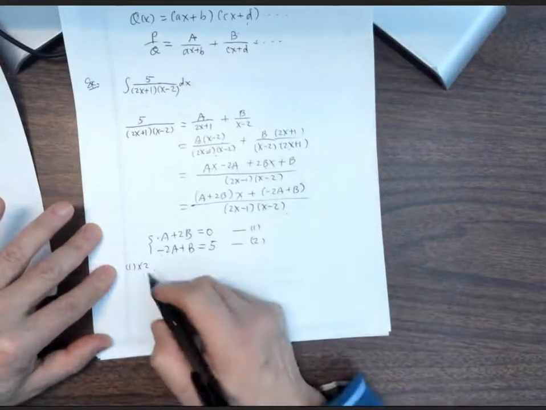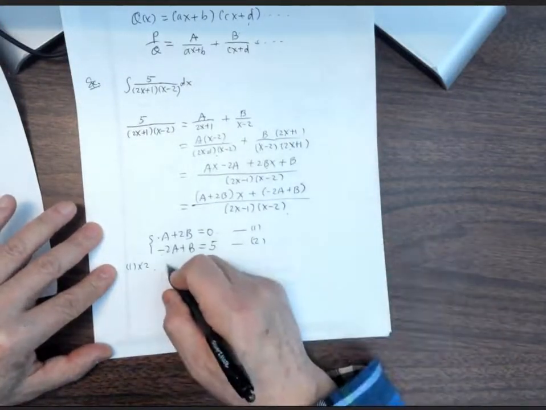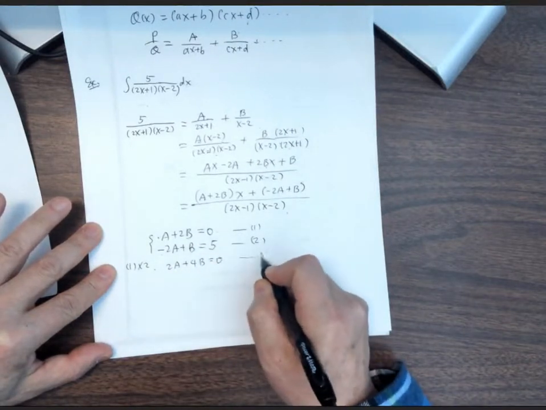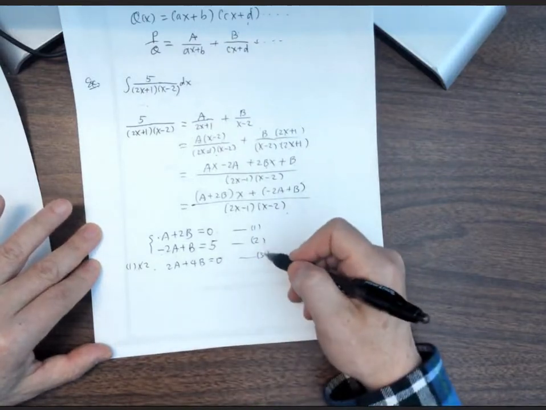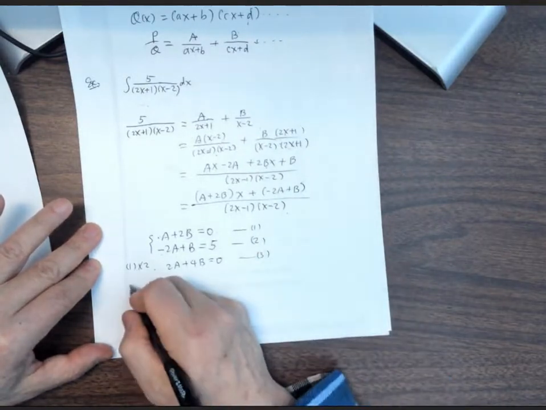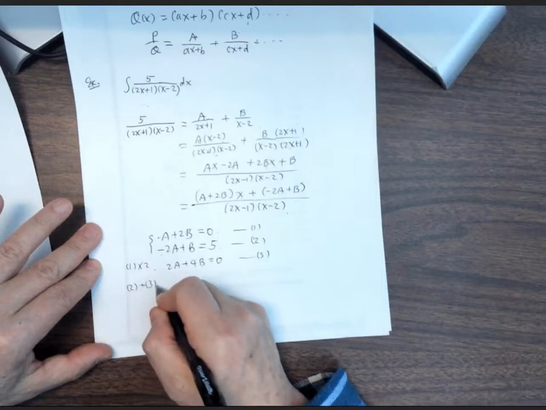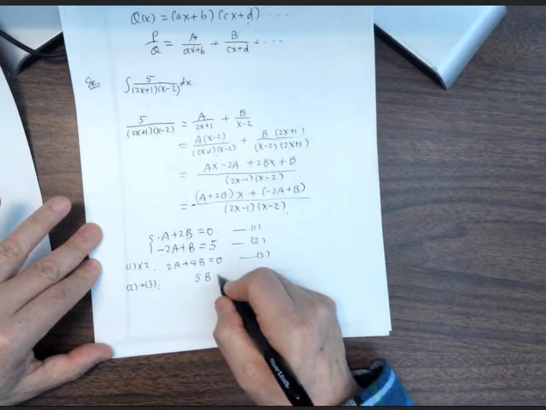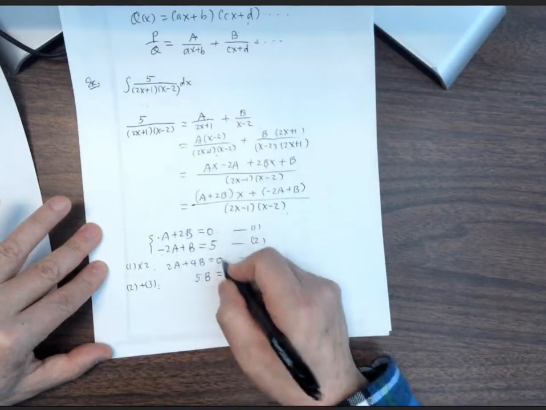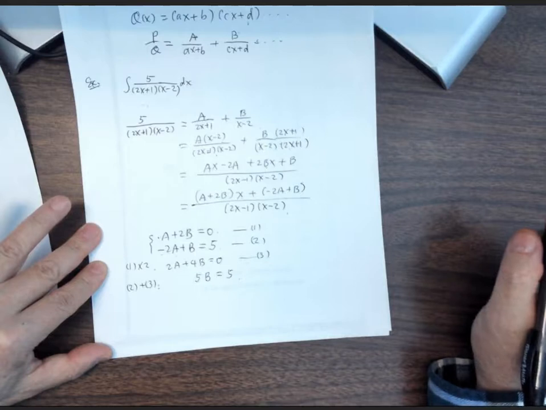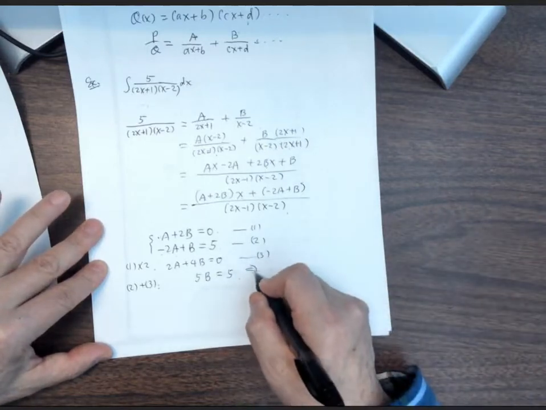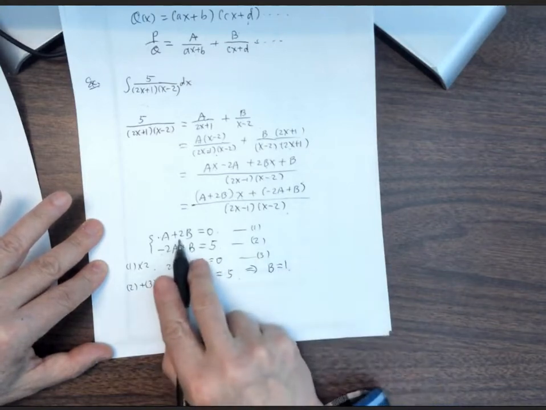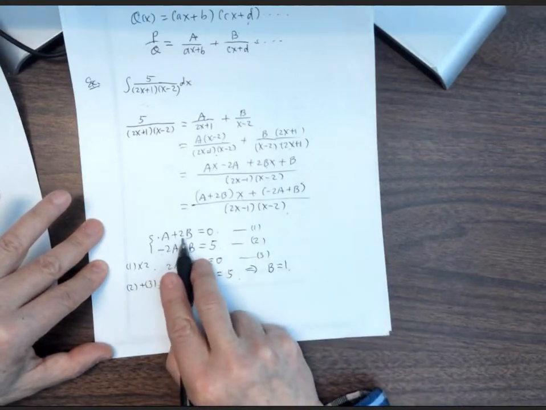So first equation multiplied by 2: 2A plus 4B equals 2 times 0, which is 0. Call this equation 3. Then the second equation and the third equation added, A is gone, and 5B equals 5, which means B is 1. If B is 1, look at the first equation. A is negative 2.